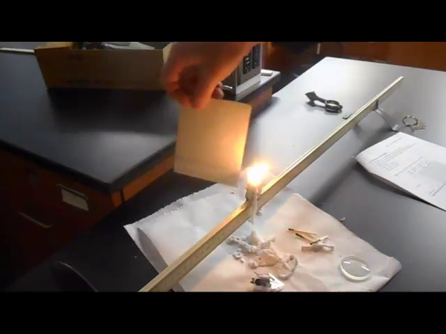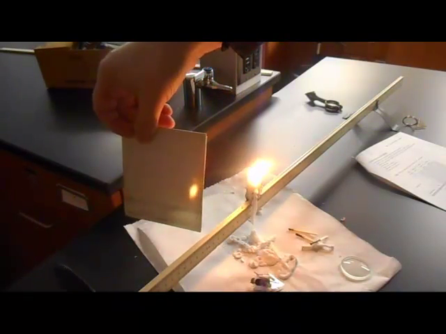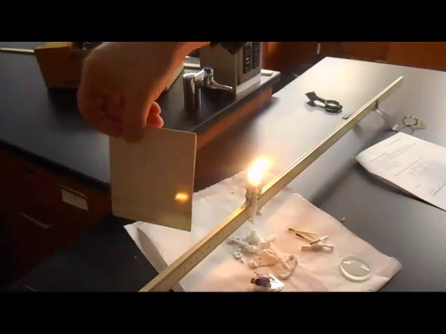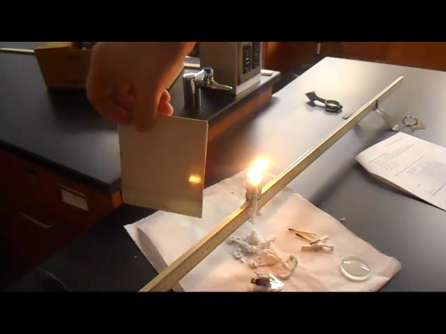When I go further away from that, it's still going to be... Let's see if I can catch it again. There it is. It's smaller, and it's real, and it's still inverted.